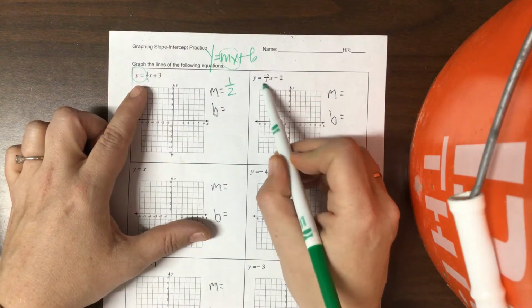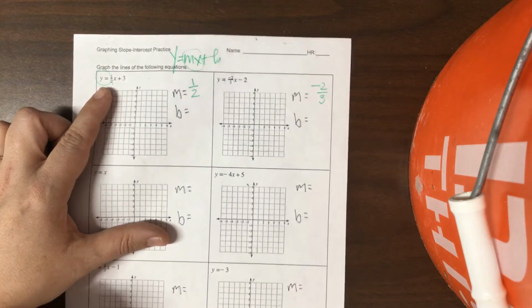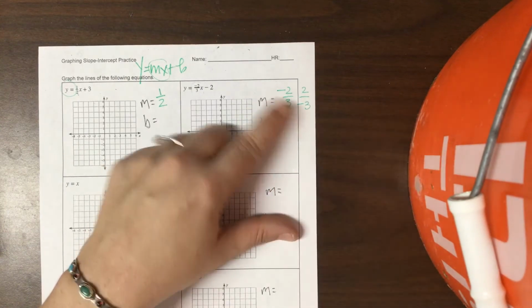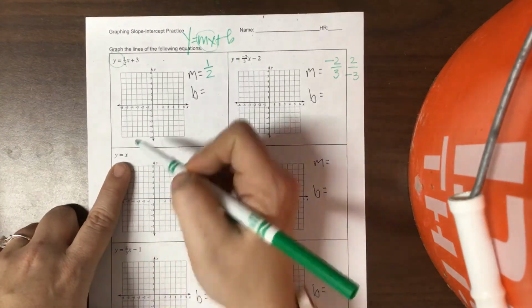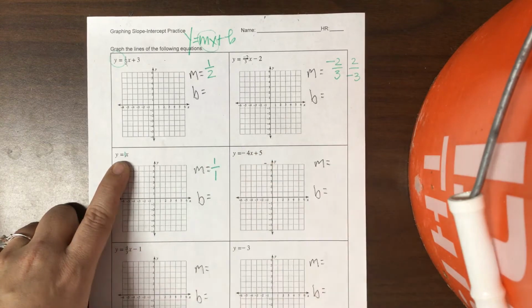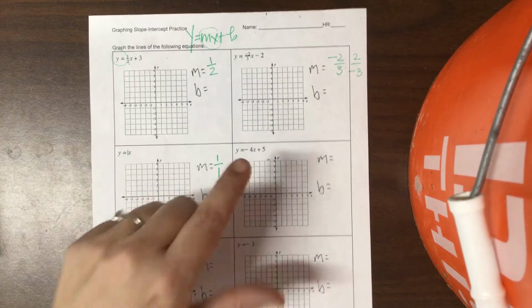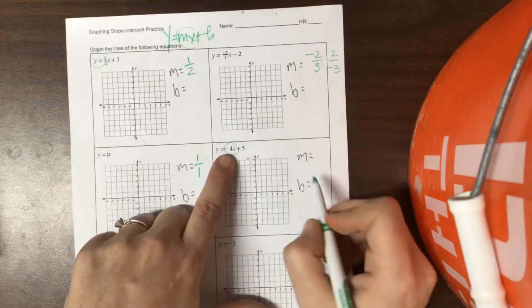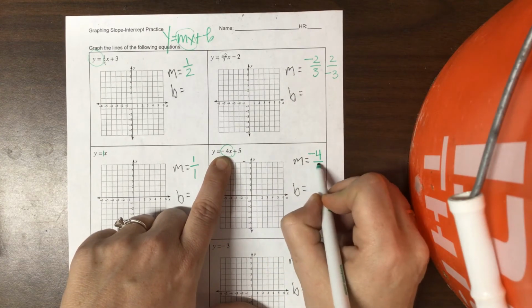So if I look here, my coefficient of x is -2/3. Or I could give my negative sign to the denominator. It doesn't matter. Both of these are the same. I look down here, what's my coefficient of x? Well, there's a 1 hiding in front of it. So my slope is 1/1 because slope is rise over run. It's a fraction. Here, my m value is the coefficient of x. It's -4, but I need to make it a fraction over 1.